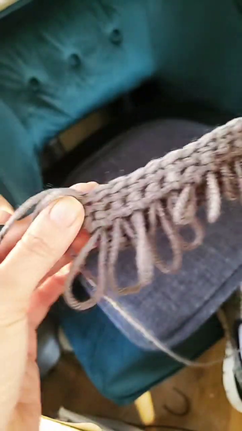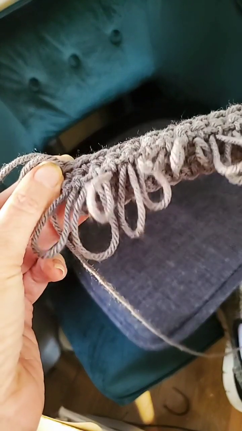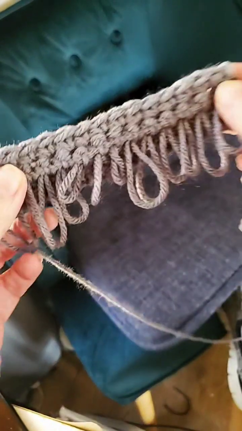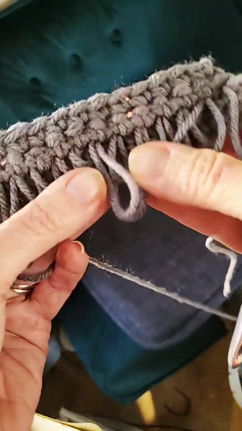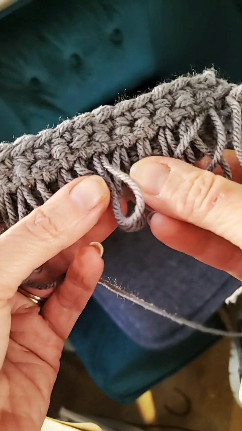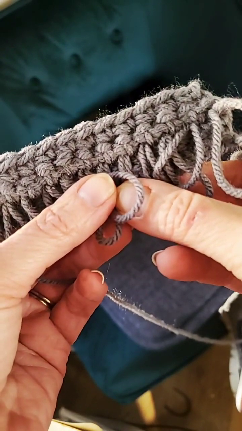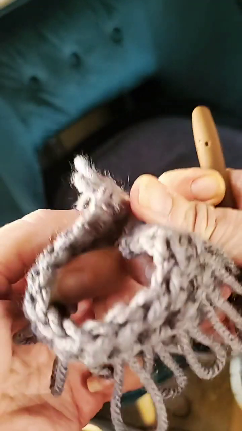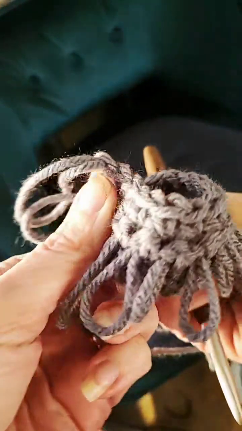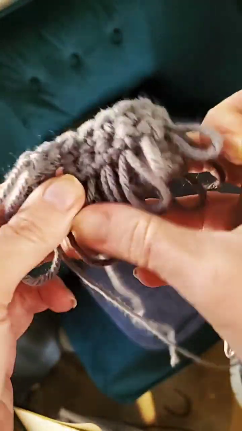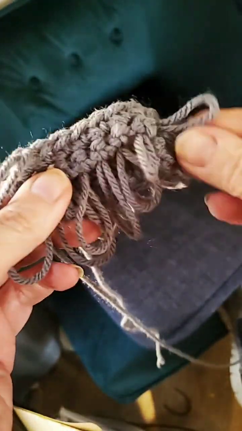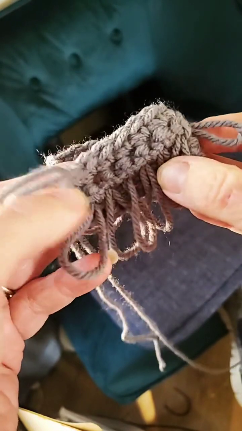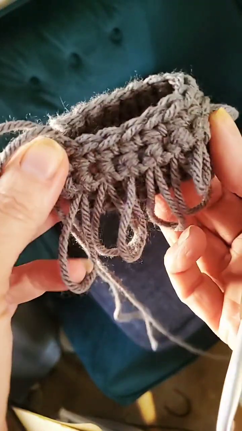So now I'm going to teach you the new way that I learned how to do this, because this way is kind of a pain. When I'm working my puppets in the round, I actually have to join my work at one point and start working wherever I want my loops to be for my sheep or my lamb.